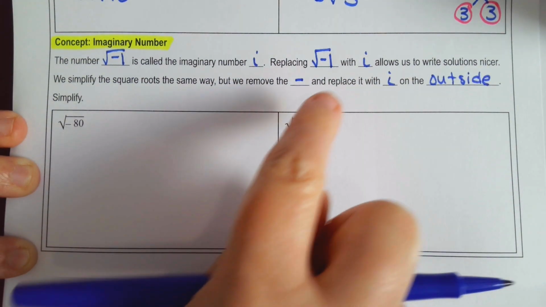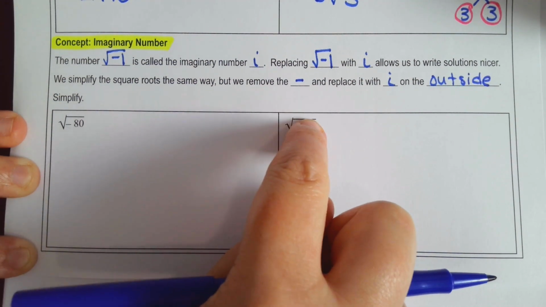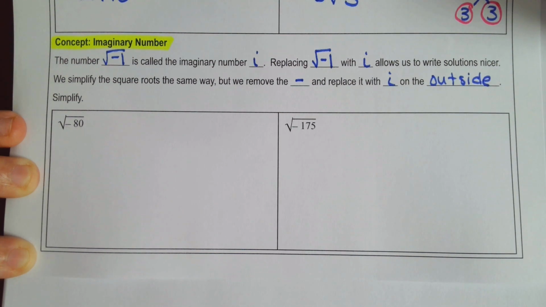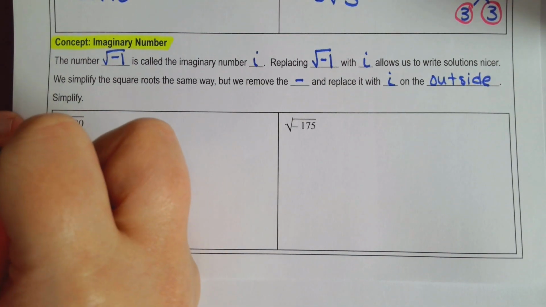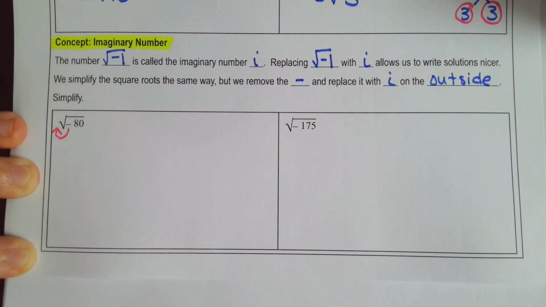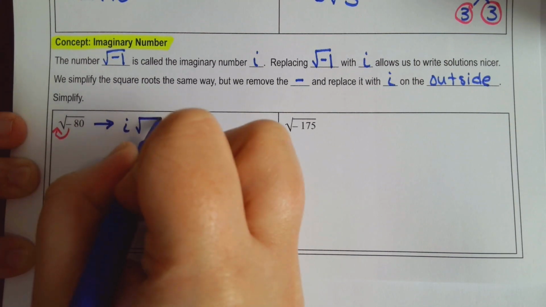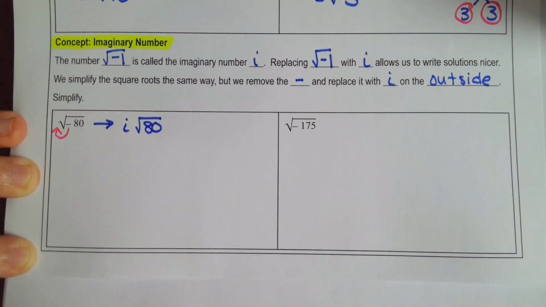So I advise you to do this step first. So here we have the square root of -80. What I'm going to do is bring this negative to the outside, and now what we're working with is i square root 80. So I would do that first so you don't lose track of that i.